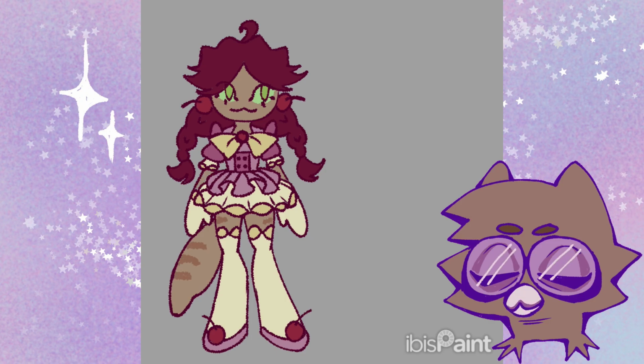And the white, the reference I was using had white piping on it, and I thought that looked nice. Also, a lot of magical girls just have white on them, and I think it goes great with the outfit. I did make her eyes green because I thought it popped well against all the reds and the pinks.